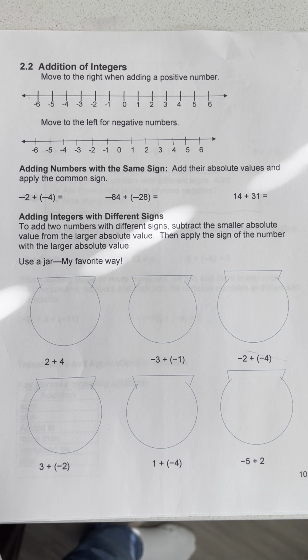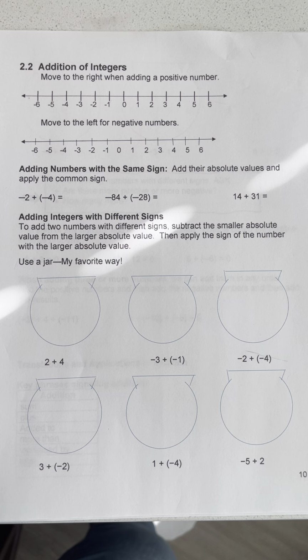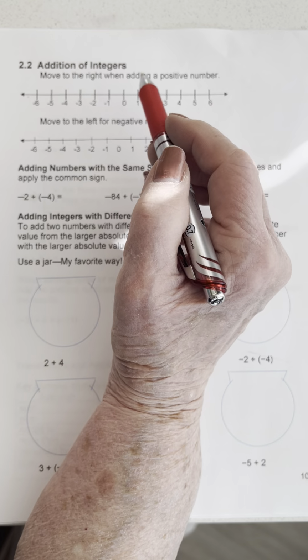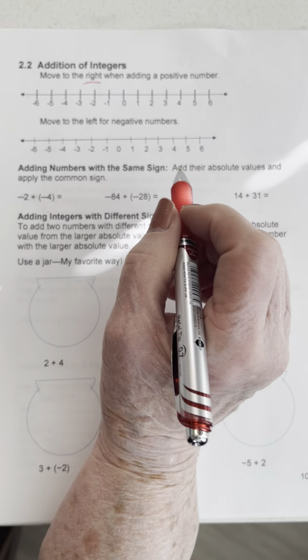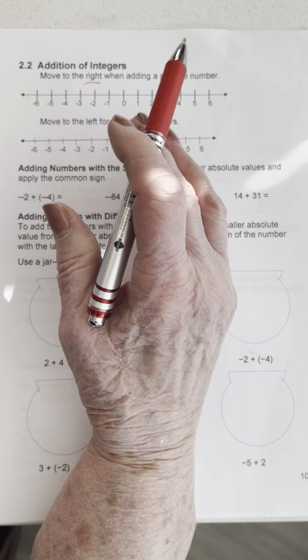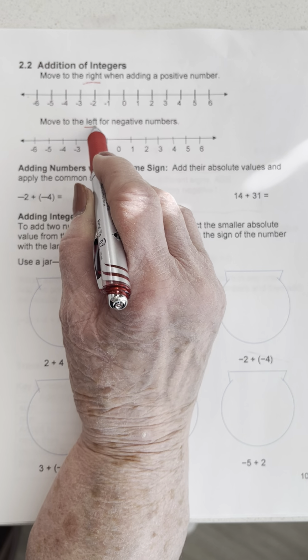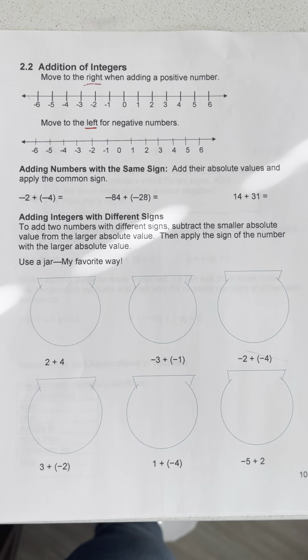In lesson 2.2, we're going to work with addition of integers. These are positive and negative numbers. In elementary school, when we had number lines on our desk, if we were going to add, we would move right. And so if we move right for positive numbers, then we would move left for negative numbers. I think this is a little bit confusing when you get to positive and negative numbers. So I'm going to show you what I think is the easiest way to think about this.